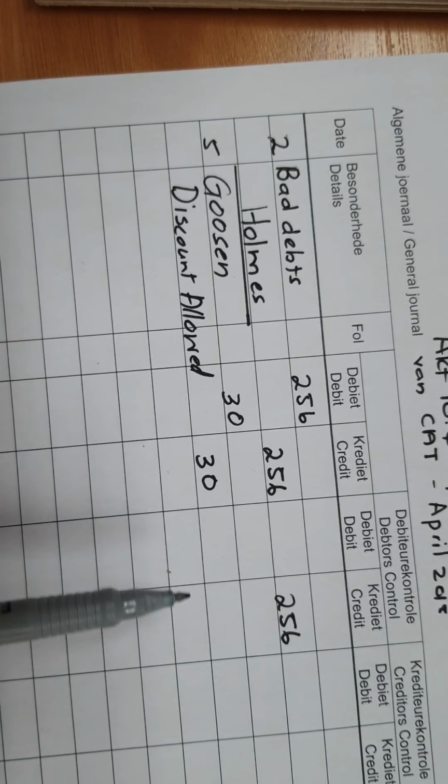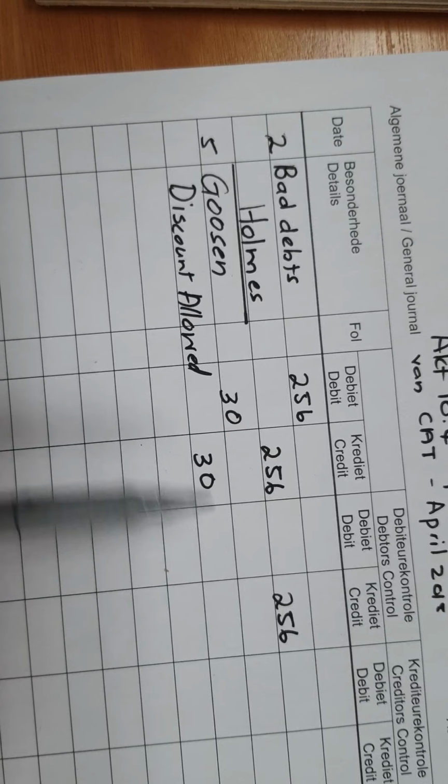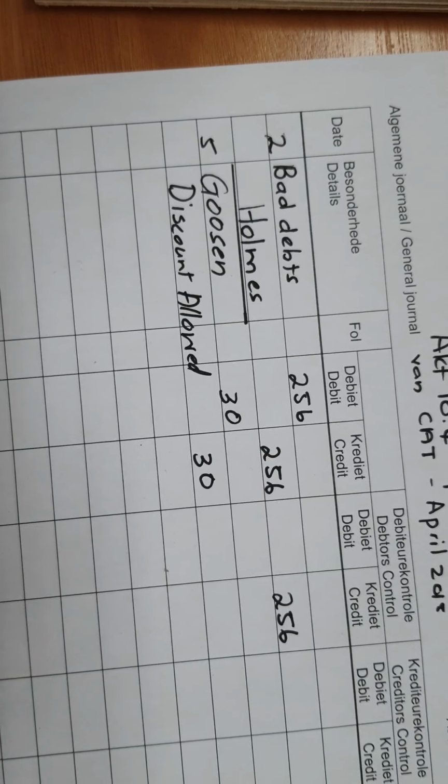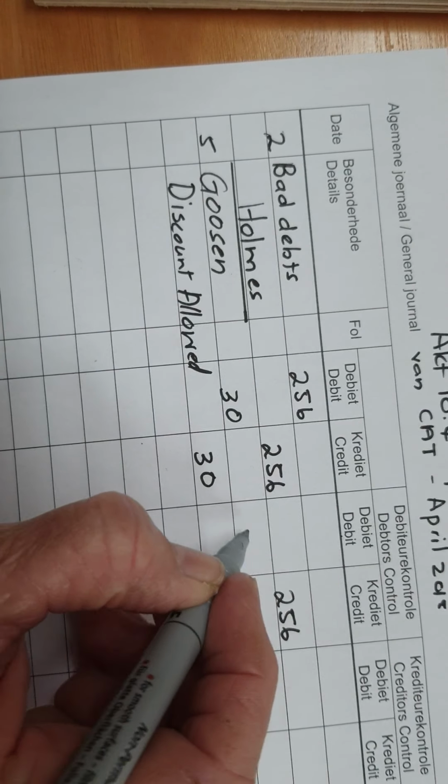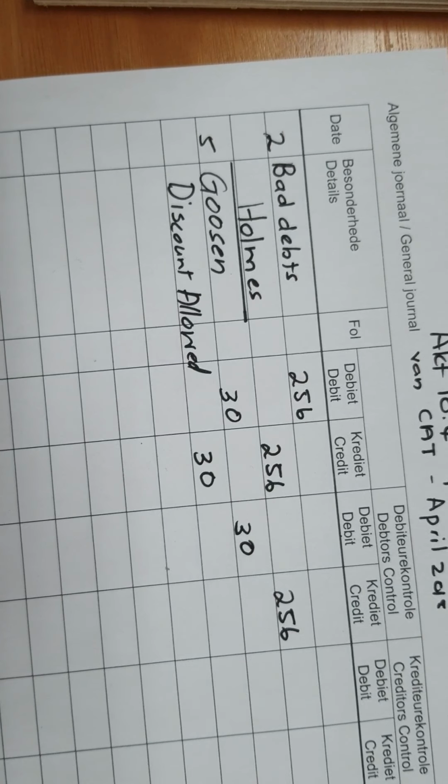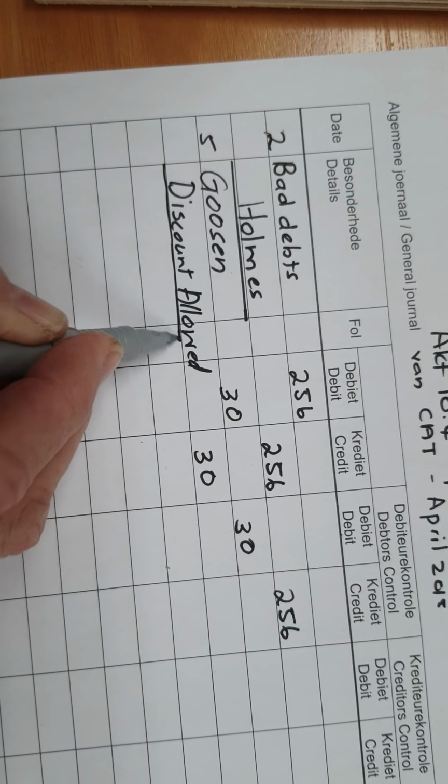But as soon as we work with the debtor, we're going to use the debtor's control column. What happened with the debtor? The debtor being debited, so we write in the debit column and we draw a line underneath that.